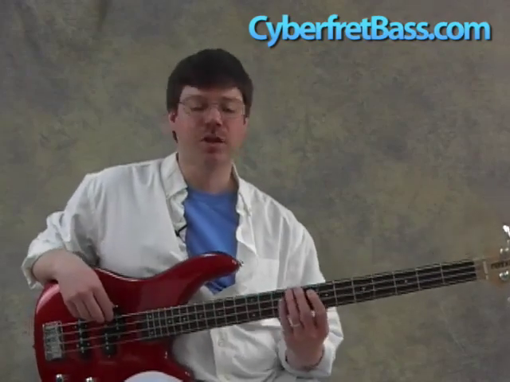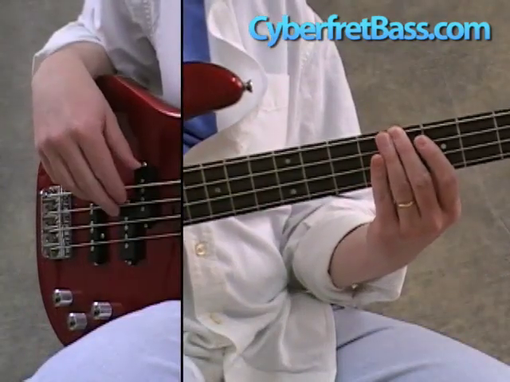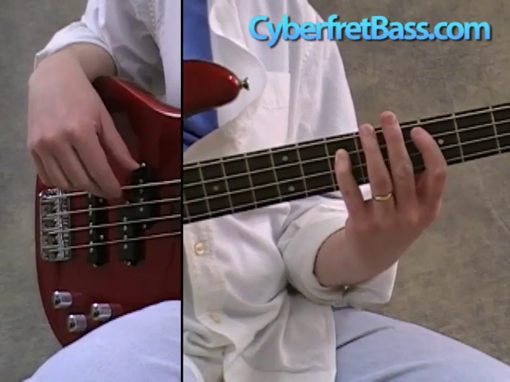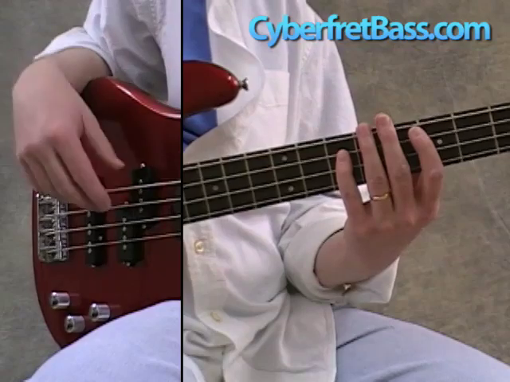And what a third means is that chords are built from scales. And if I have a C major scale and I play the first note, the third note, and the fifth note of that C major scale, that's a C major chord.